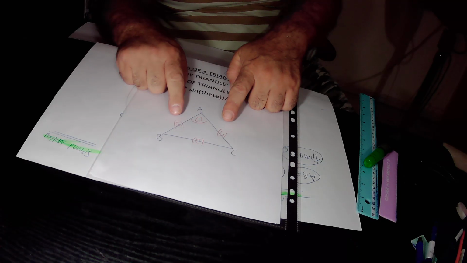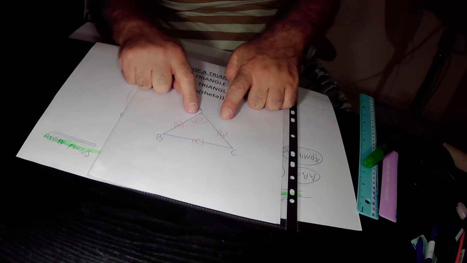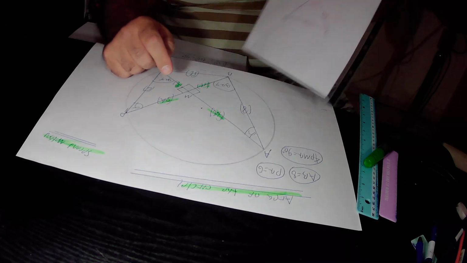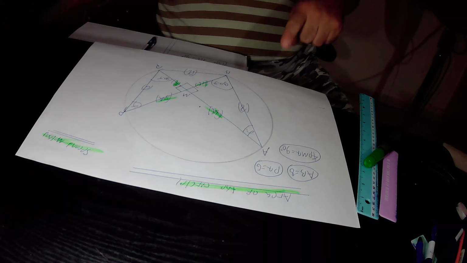Again, it is the multiplication of two sides by each other times sine of the angle that is between those two sides. This is angle theta over 2. So we use the new formula in order to find out the area of this triangle ABQ.